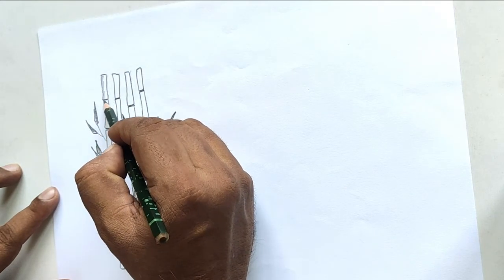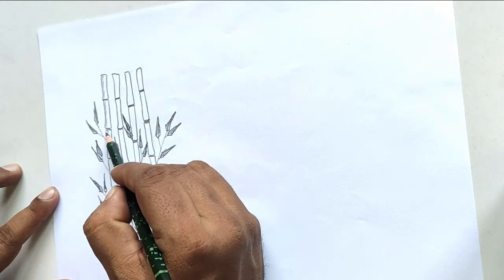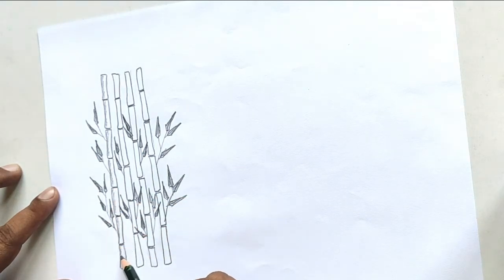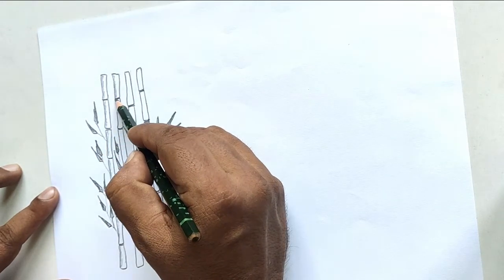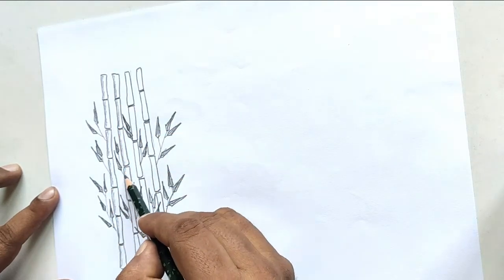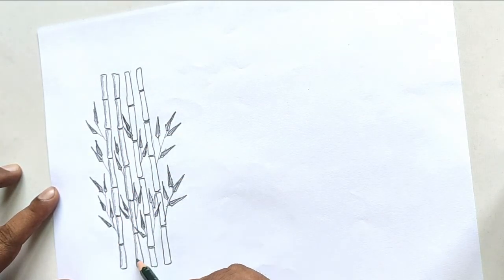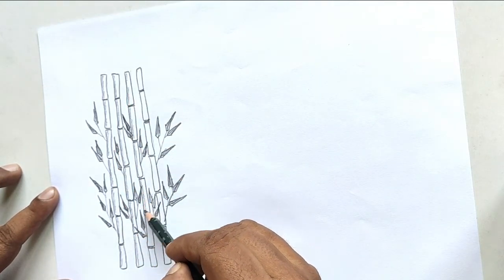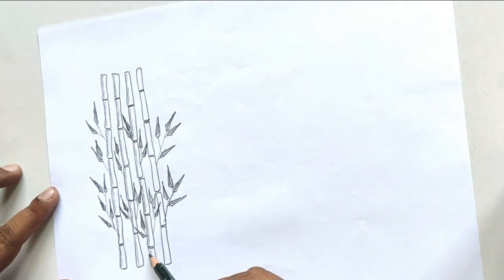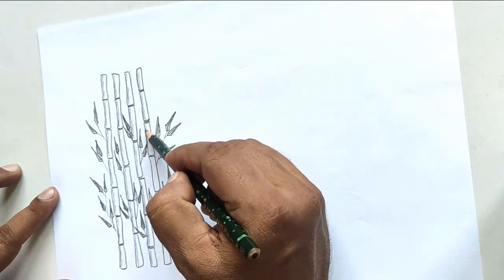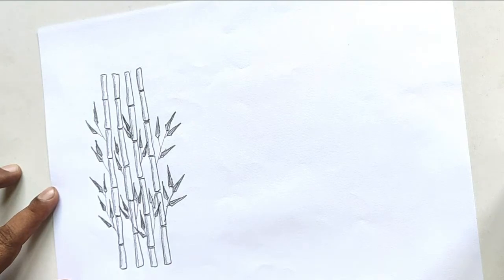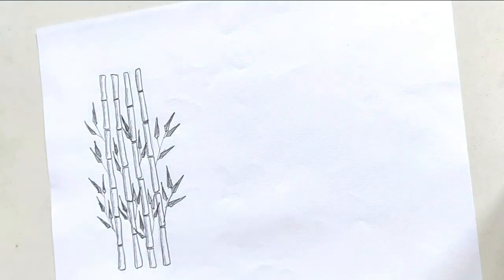If you want, you can just give a small shade here. So this is a bamboo tree.